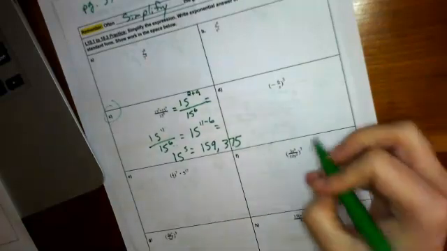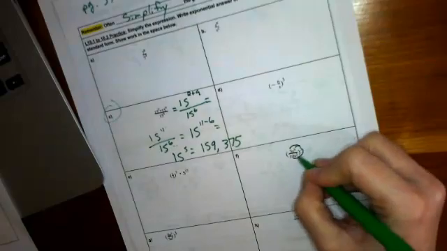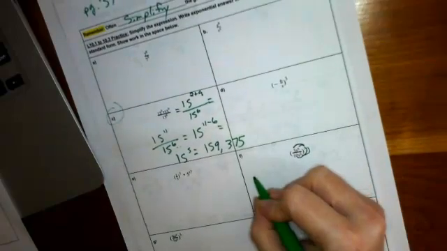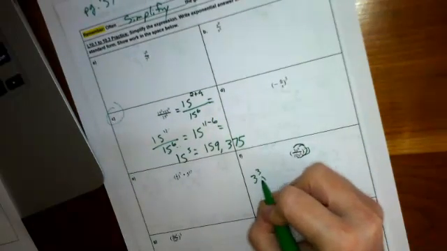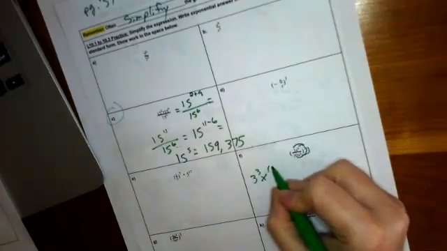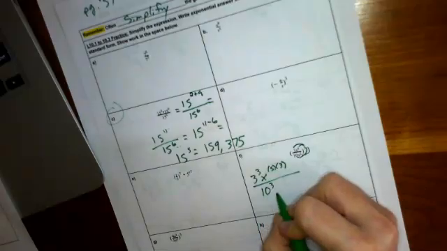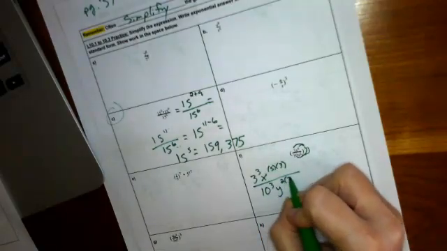Okay? Let's go down to letter F. Okay, we have the distributive property here. I'm just going to distribute to everything inside those parentheses. So I've got 3 to the 3rd, x to the, remember, power raised to a power, you multiply, 5 times 3, over 10 to the 3rd, y to the 2 times 3.